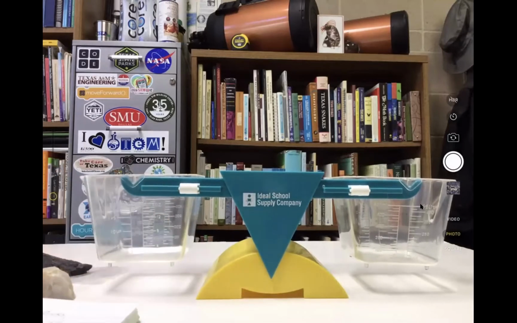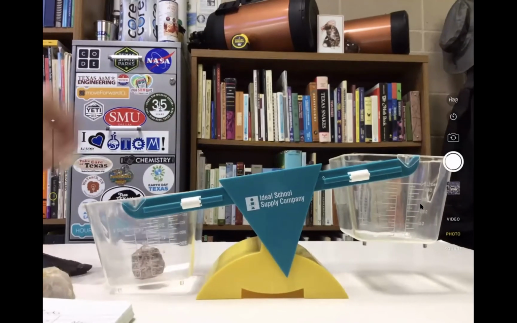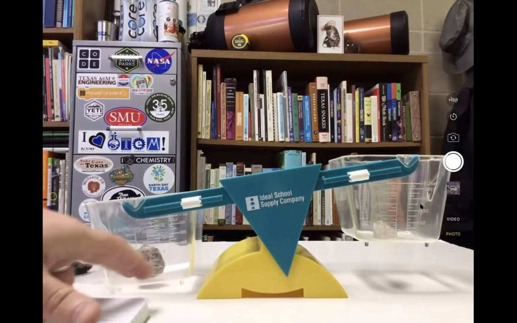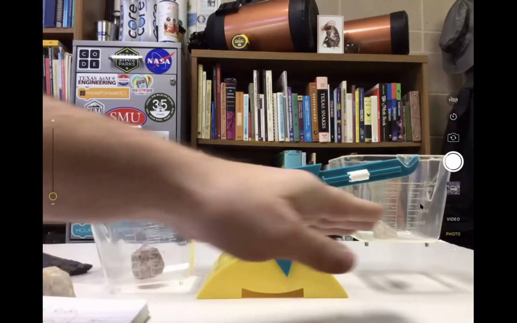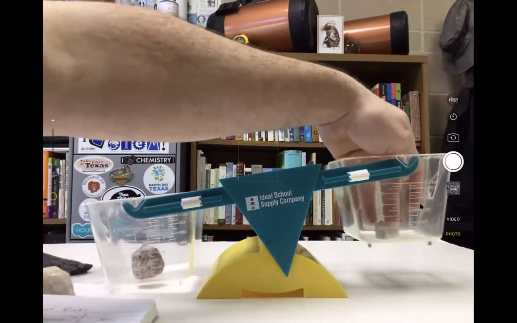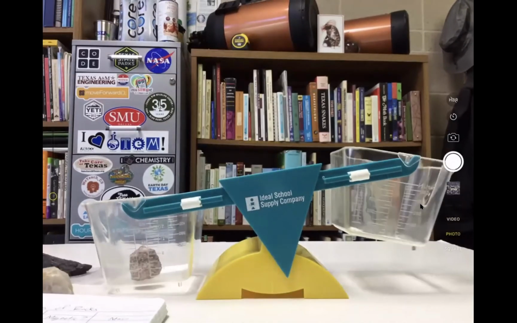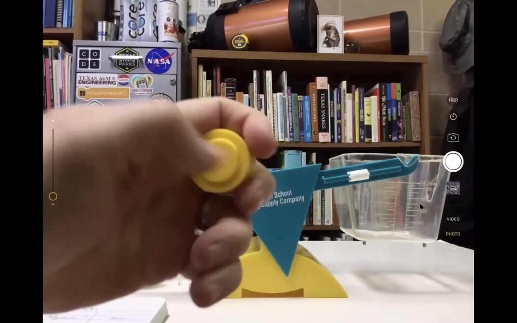And you could use a pan balance a couple of different ways. One way is to take two rocks and compare them. So if I put the granite on this side and the sandstone on this side, you can see that granite is heavier than sandstone because the granite went down and the sandstone went up. So that means granite is heavier. But I don't want to just compare rocks. I want to measure the actual mass of these rocks. So I'm going to use some mass pieces.